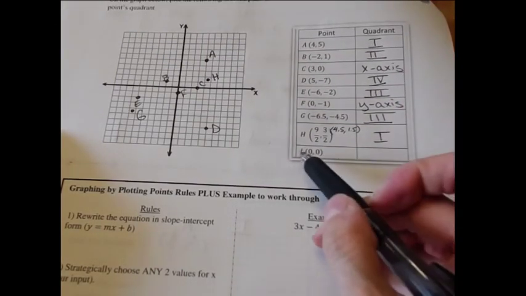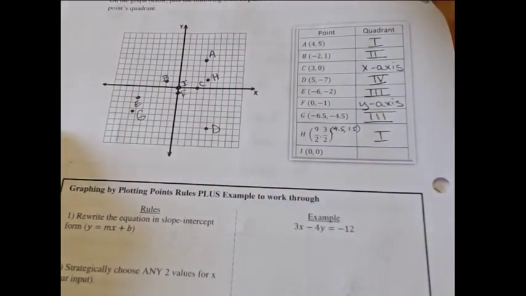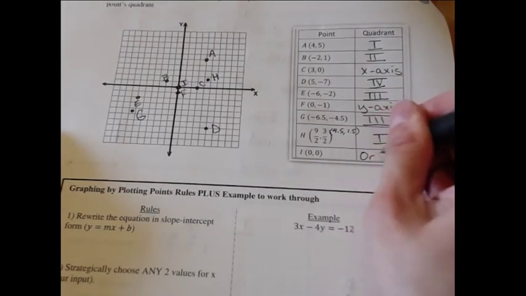And lastly, we have point I, which is (0, 0). That's right smack in the center of our grid. And that is the origin.